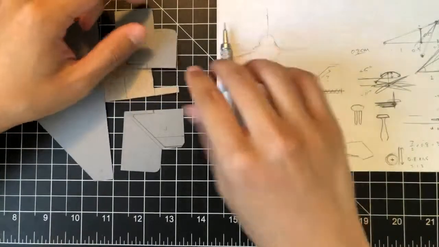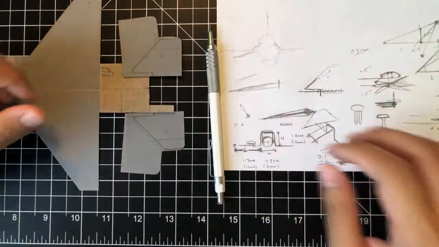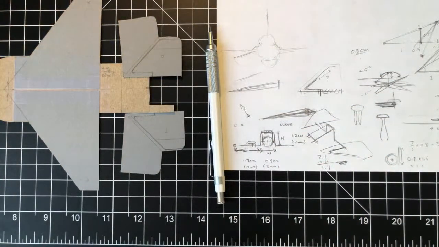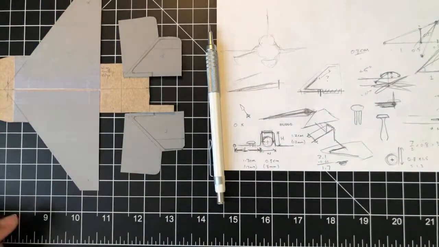Now we can actually start forming this piece. We're going to need a paper clip for that. And let me just grab one from my drawer.